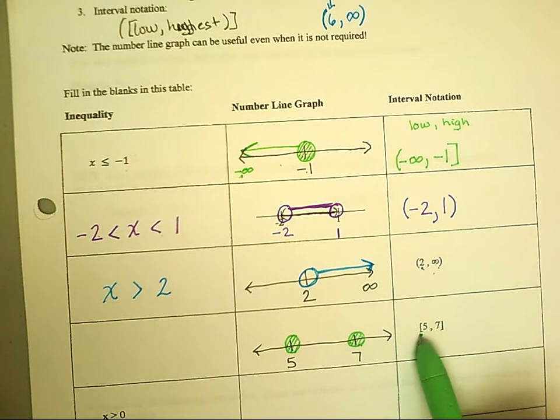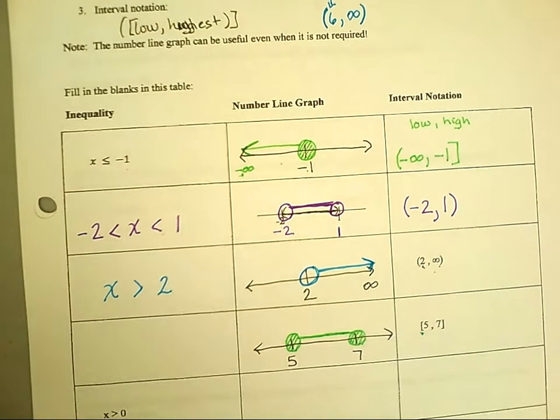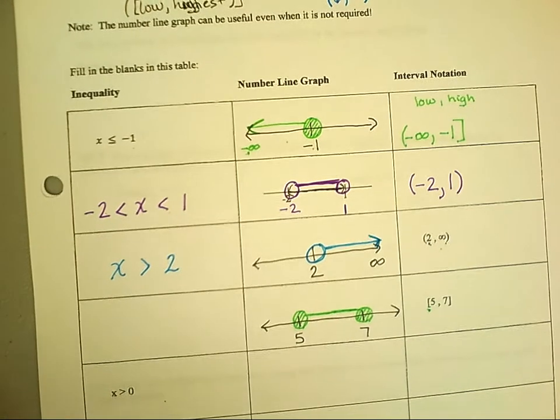Now the interval tells me that the lowest value x can take on is 5, and the highest value x can take on is 7. So anything in between here will satisfy the interval.